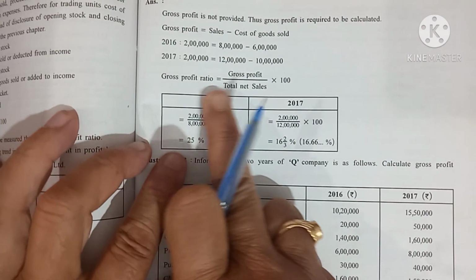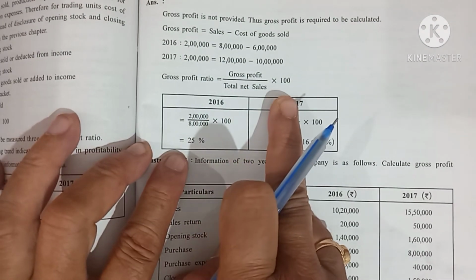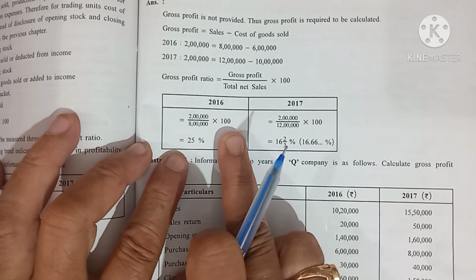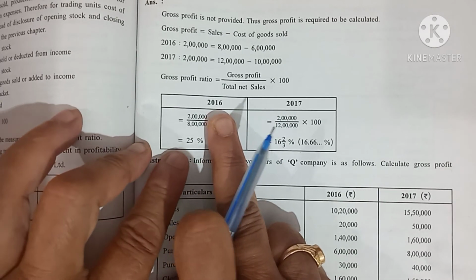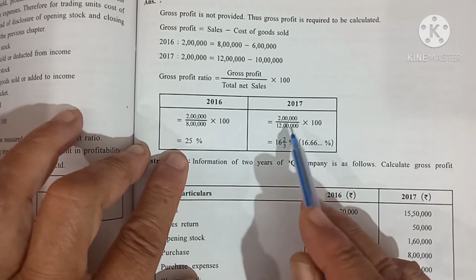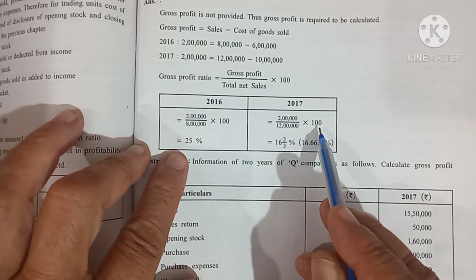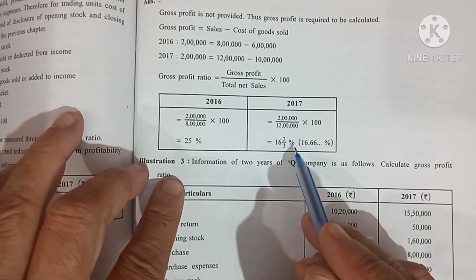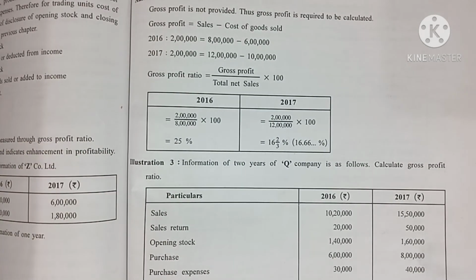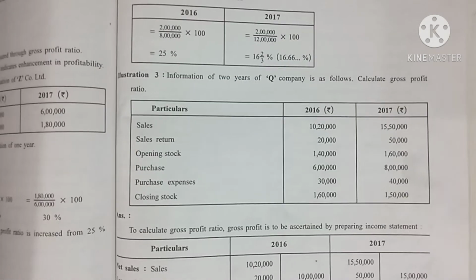Now formula, gross profit ratio is equal to gross profit by net sales into 100, which is coming 2 lakh by 8 lakh multiplied by 100 is equal to 25% in 2016, and in 2017 2 lakh by 12 lakh multiplied by 100, which is coming 16.66 or 16 2/3%. Next is coming illustration 3.